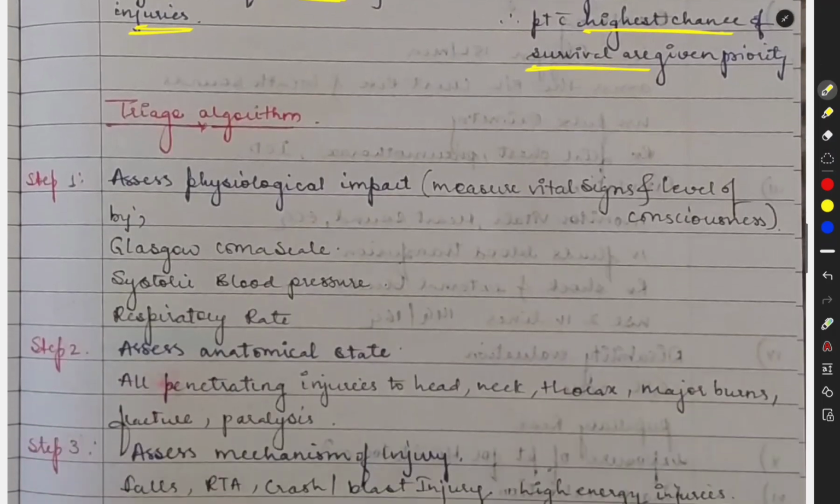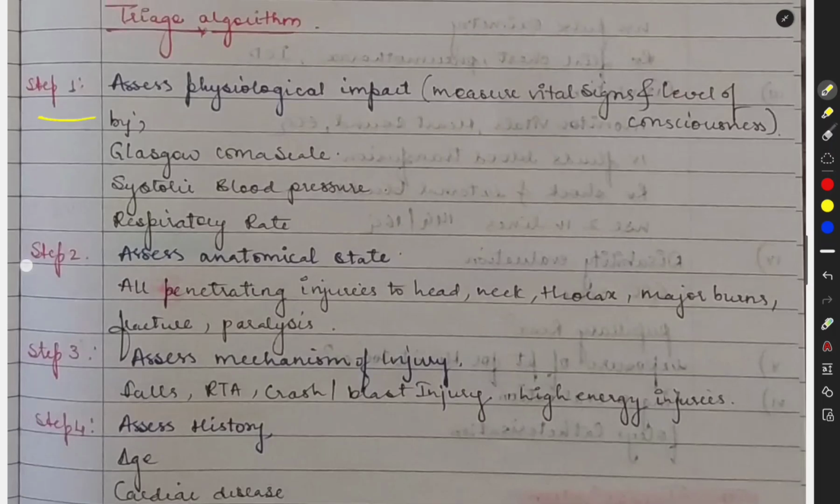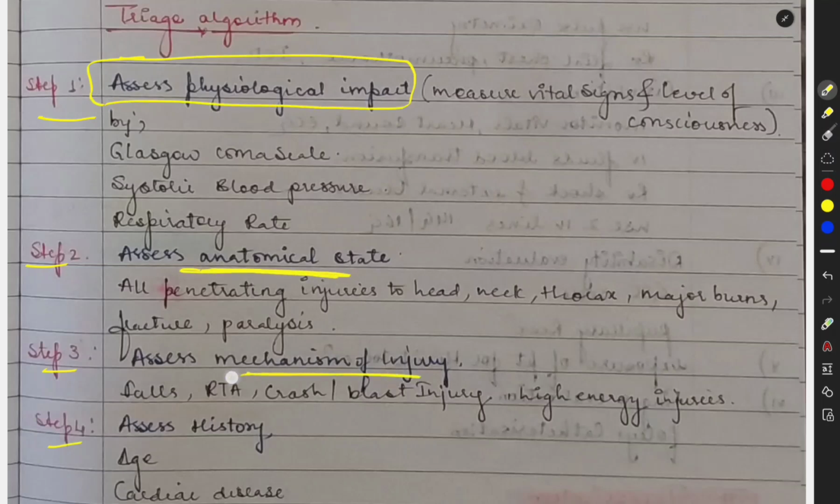The third one is the triage algorithm. This triage algorithm has 4 steps. 1, 2, 3 and 4. In the first step, we'll be assessing the physiological impact. Secondly, the anatomical state. Thirdly, the mechanism of injury. And at last, the history.